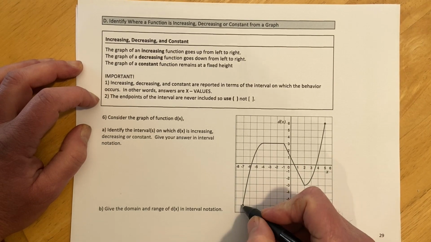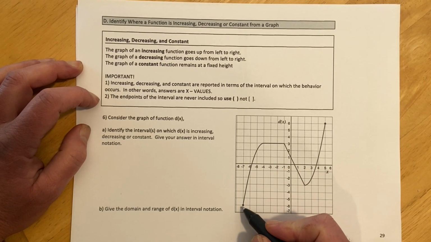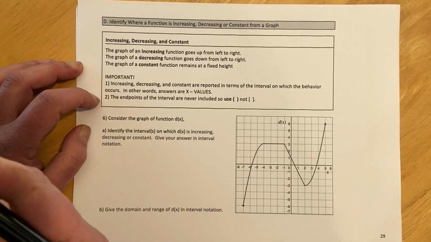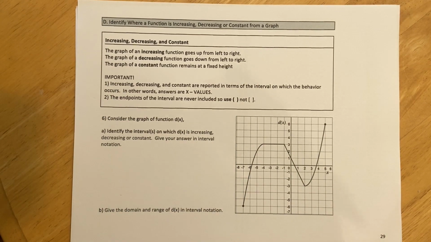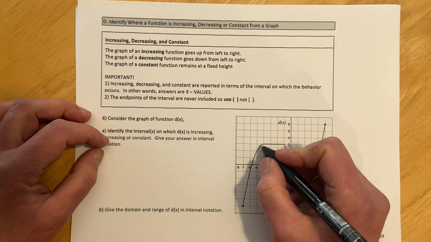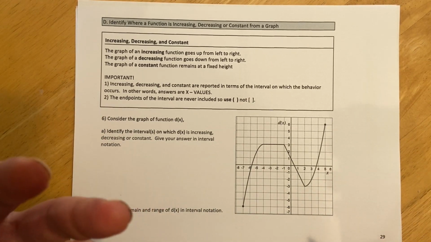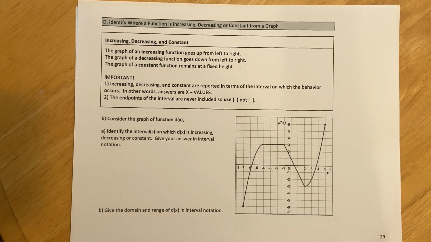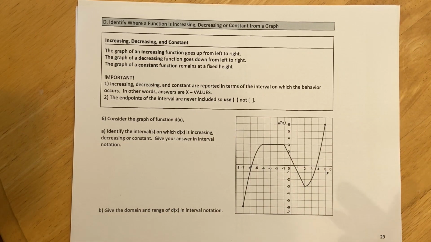And then the second thing is for the endpoints, they're never included. The reason is, you don't know what happened before that point to know whether it was increasing, decreasing, or constant at this point, because you have no before to compare it to. The analogy I use in class is, if you're looking at just an instant, it's like taking a picture of your speedometer and then asking, was I speeding up or slowing down or staying the same speed? From a picture of your speedometer, you have no idea because you don't know what happened before or after to compare it to.